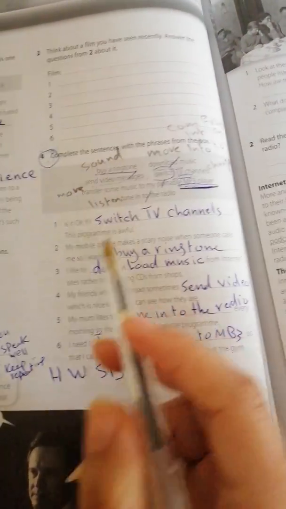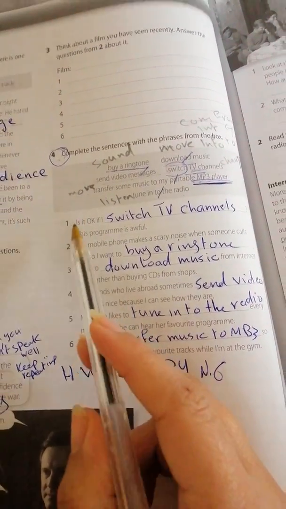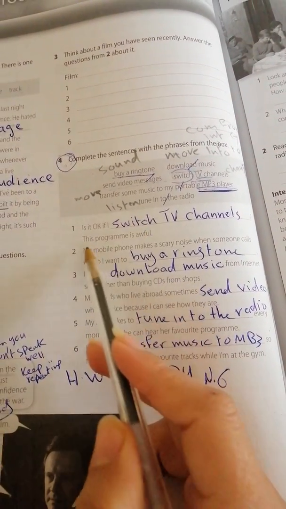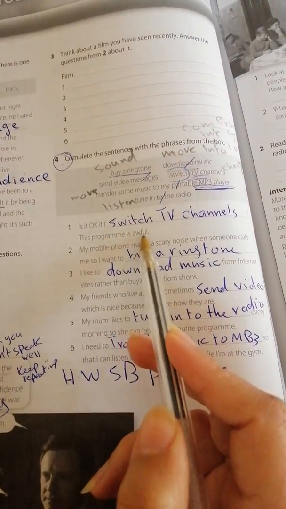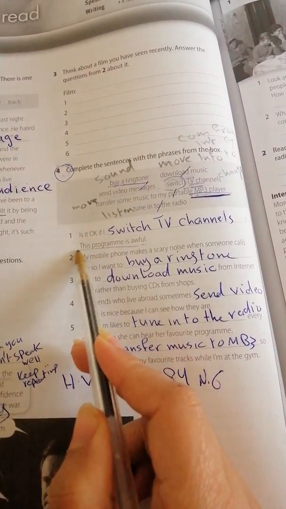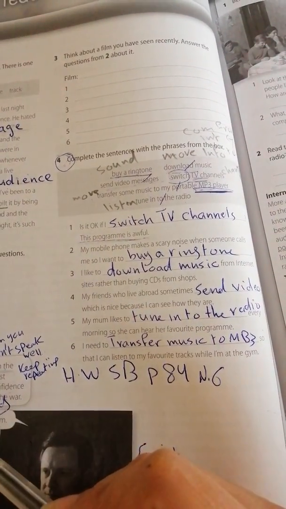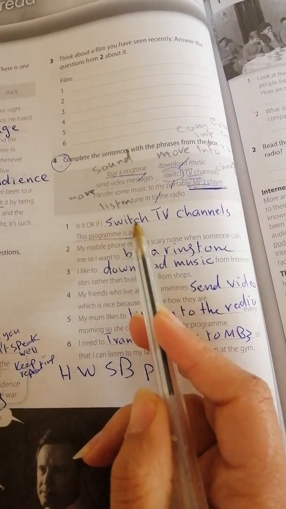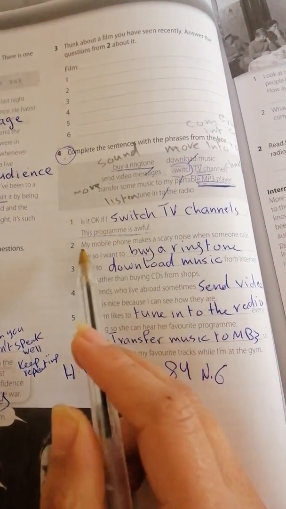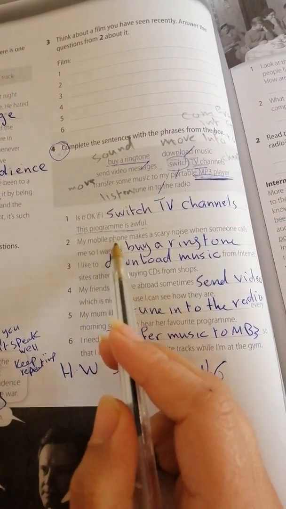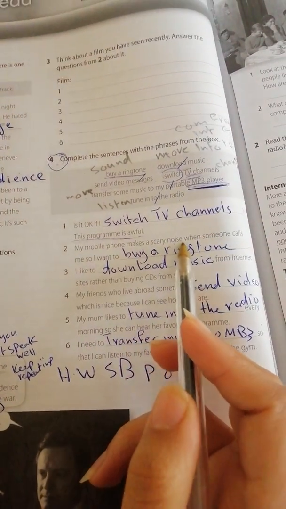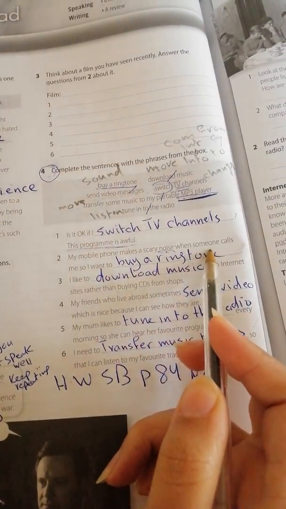Okay, now let's move to number 1. Is it okay if this program is awful? Here you don't want to watch this program and you need to do what? Yes, you need to switch the TV channel. Number 2, my mobile phone makes a scary noise when someone calls me.